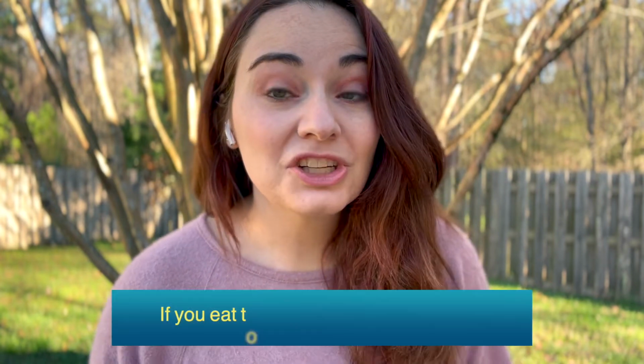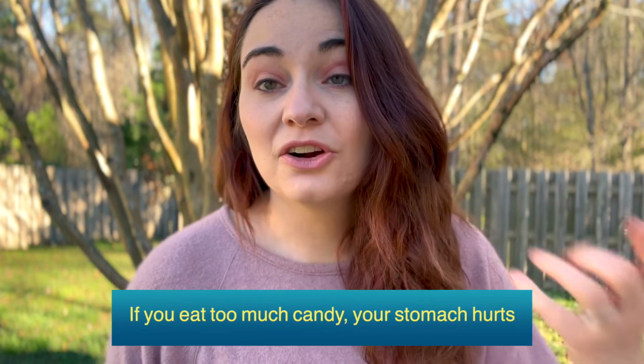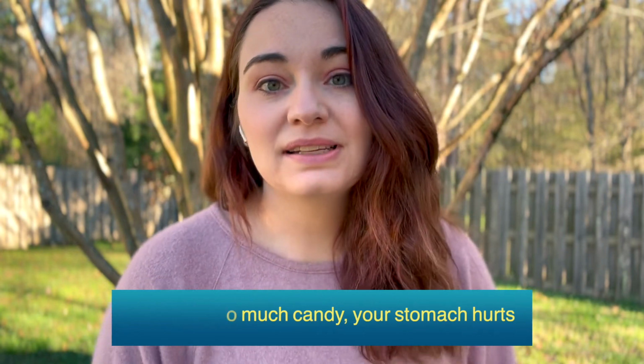The example I gave last week was, if you eat too much candy, your stomach hurts. Simple present, simple present. This is something that happens to everybody. If you eat too much candy, your stomach hurts.